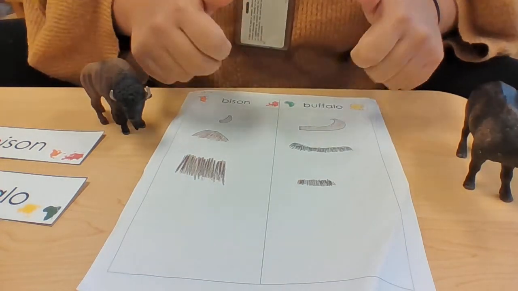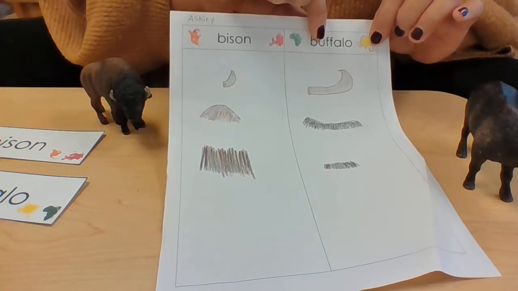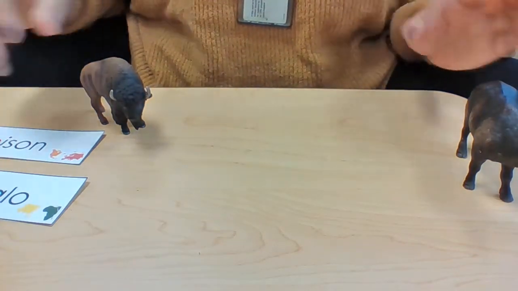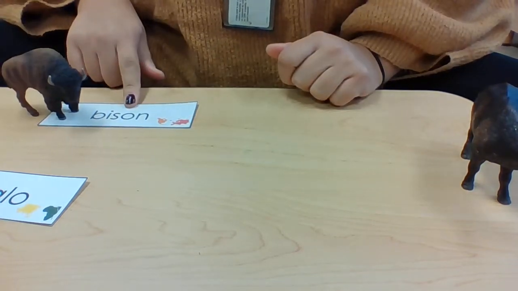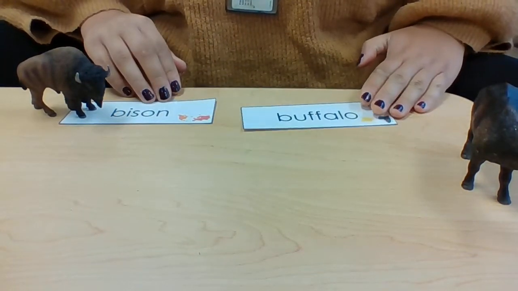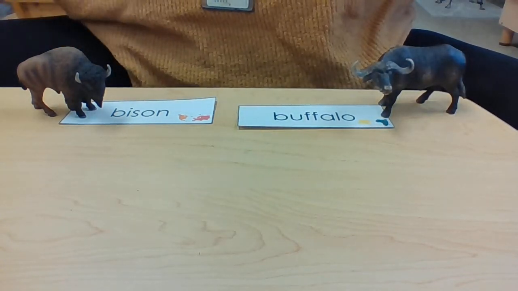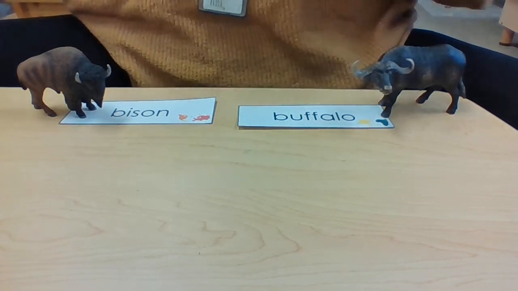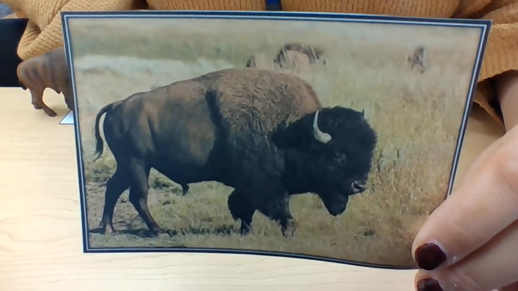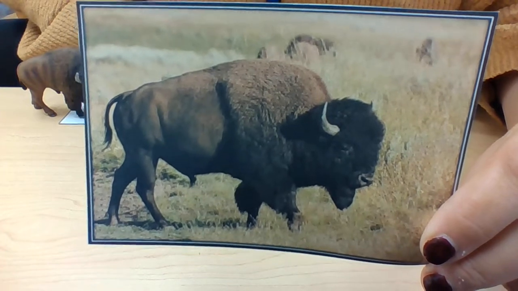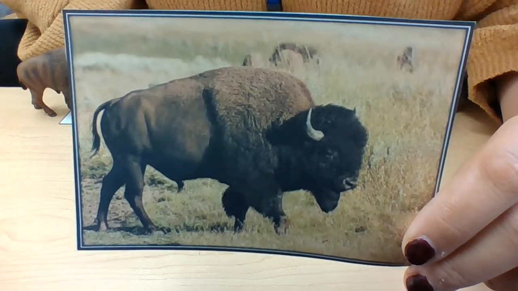Okay, friends, we are finished with our chi chart to show the difference between a bison and a buffalo. But I'm going to show you some pictures to see if you can tell me the difference between a bison and a buffalo. Okay, I'm going to hold up my first picture and you have to tell me bison or buffalo, and let's see if you can figure out why. Is this picture a bison or a buffalo? It is a bison. How did you know it was a bison?